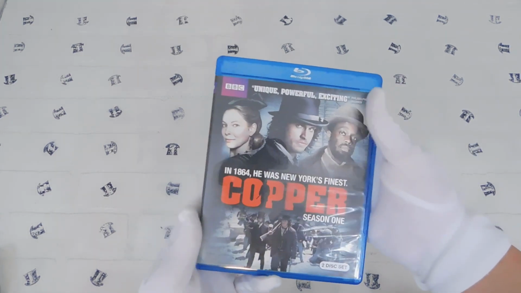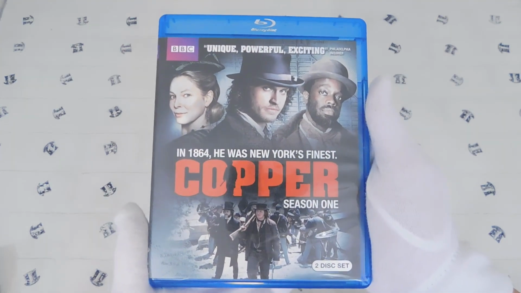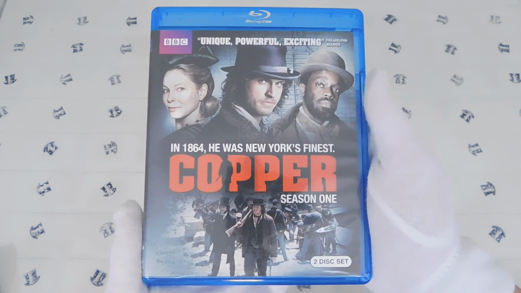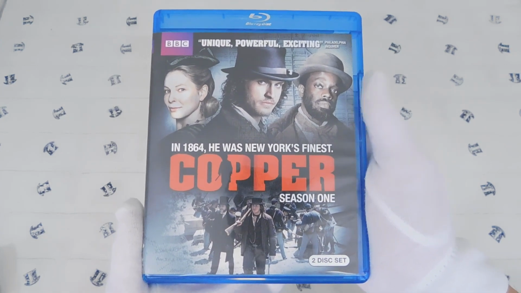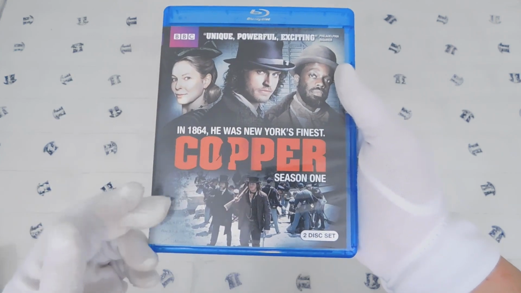Like for something as simple as a Blu-ray disc right here, you're going to want to fill it up to the margins so they can see that's what they're wanting. Maybe this has multiple different covers and they're looking for this specific one.